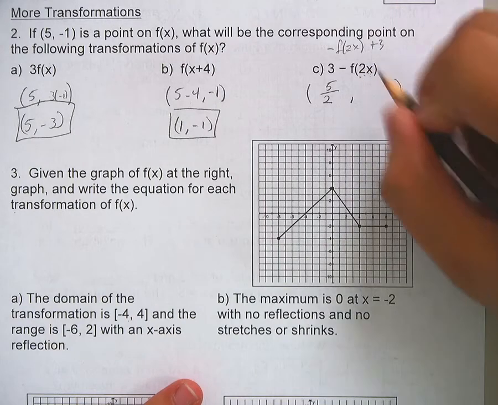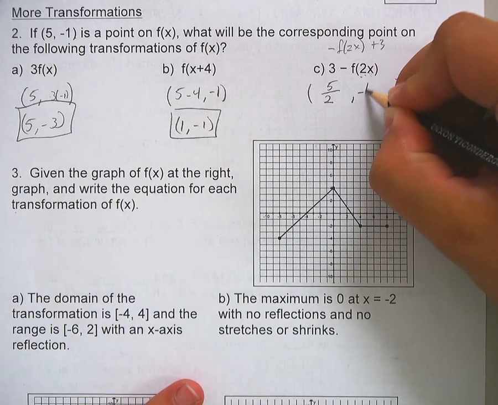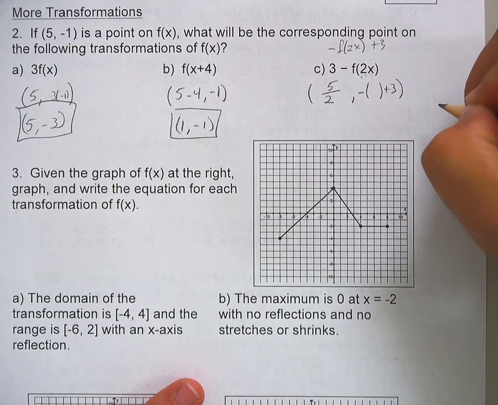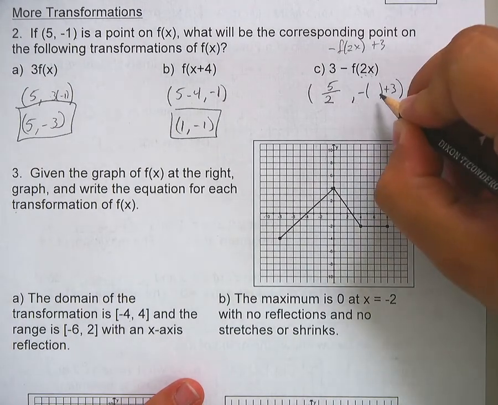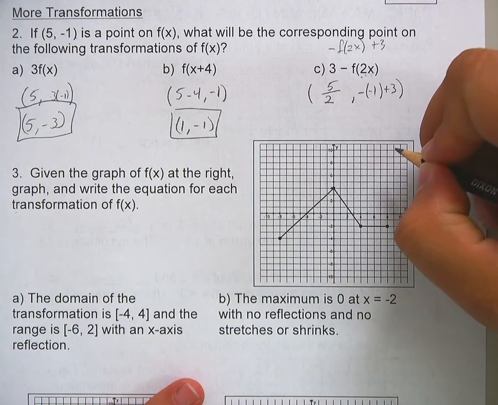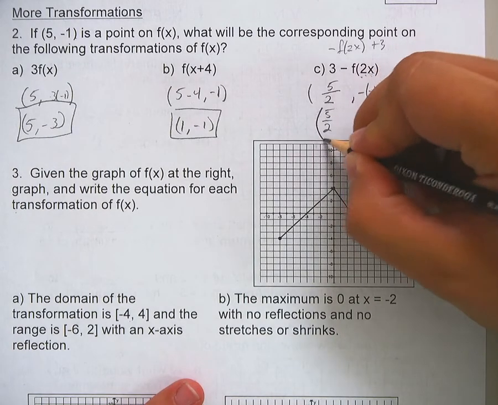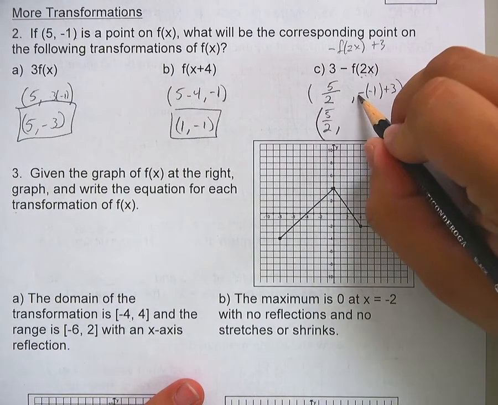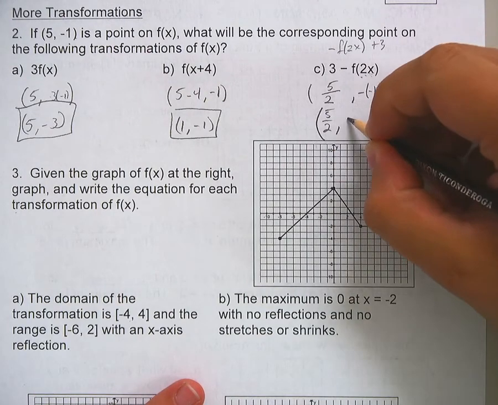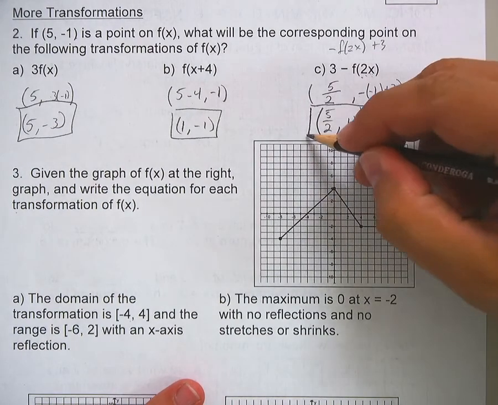And then I've got a positive 3. So I'm going to do it like this. Negative my y value plus 3. Well, what's your y value? It's negative 1. All right, so let's simplify. 5 halves, comma, negative negative 1 is positive 1 plus 3, 4. There we have it.